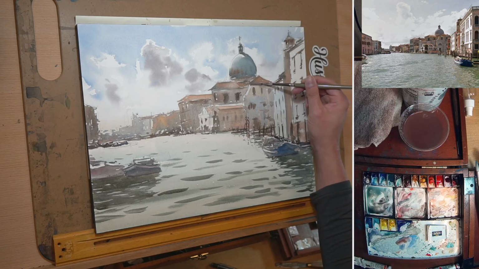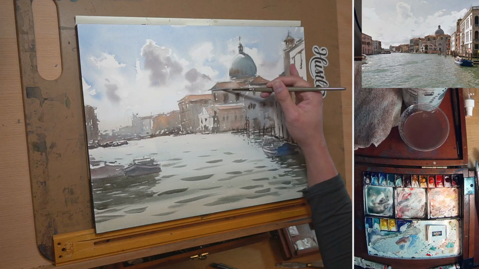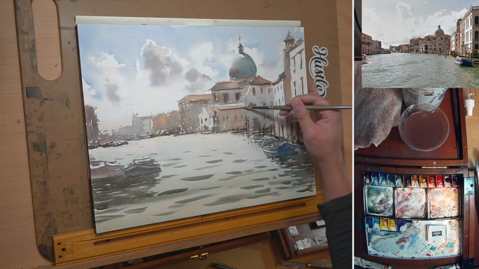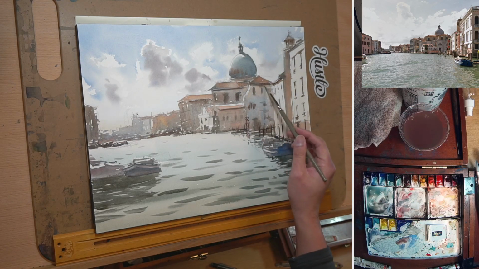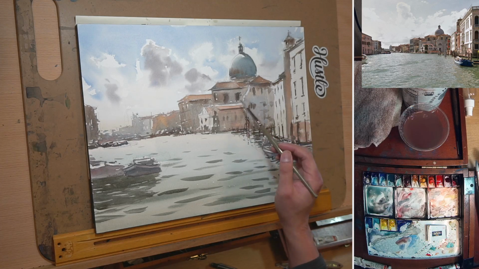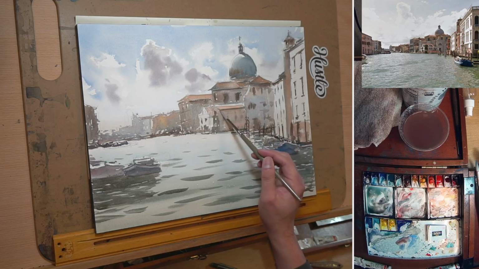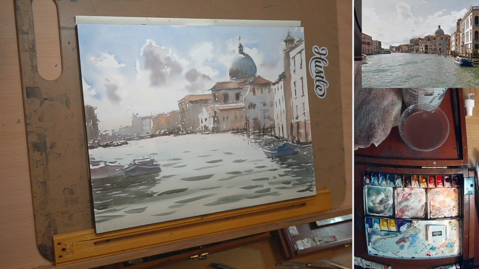Okay, I want a little bit more shadow going on here under these roofs. So I'm gonna add some paint and add some water so they kind of drop down like that. Just a very quick way to give it a little bit more depth here.